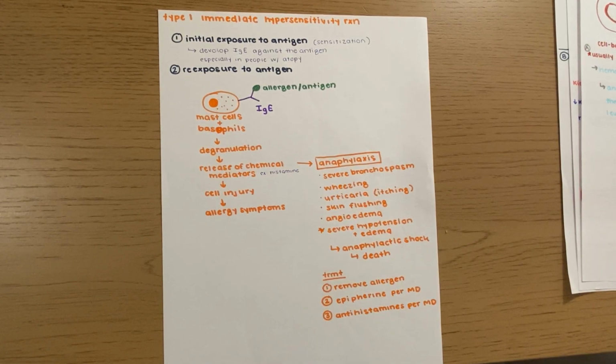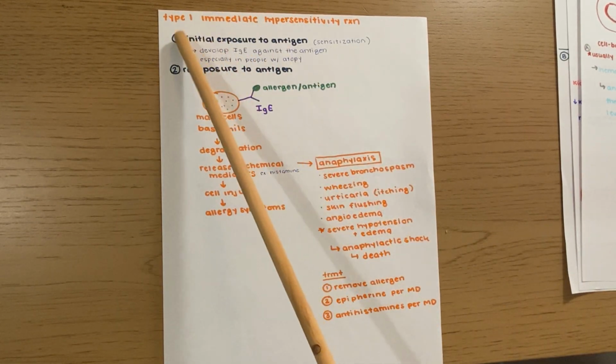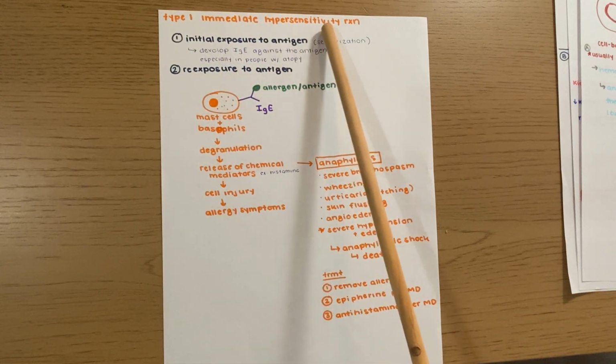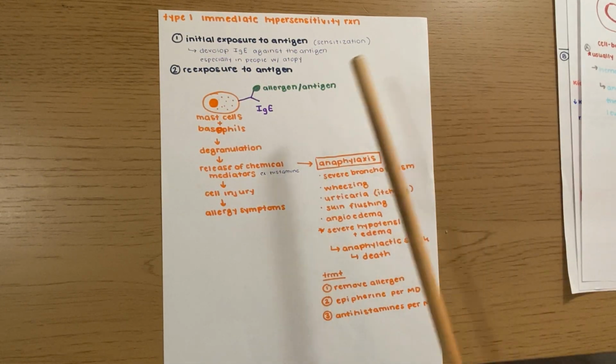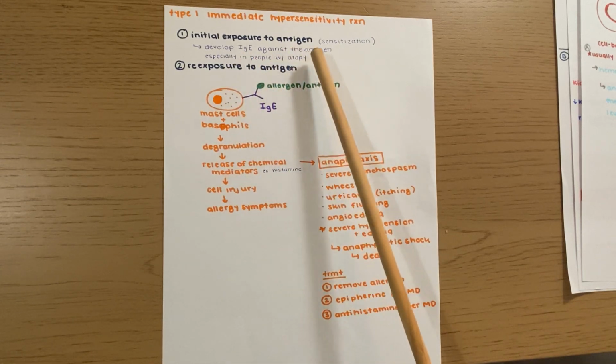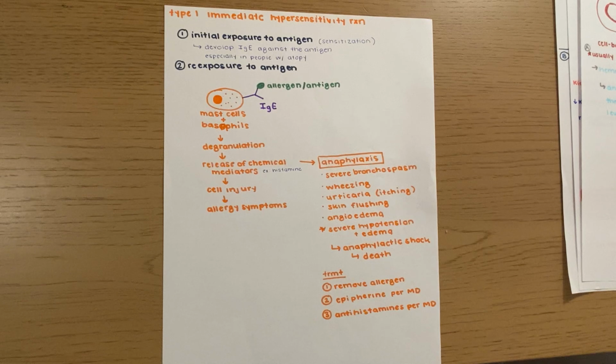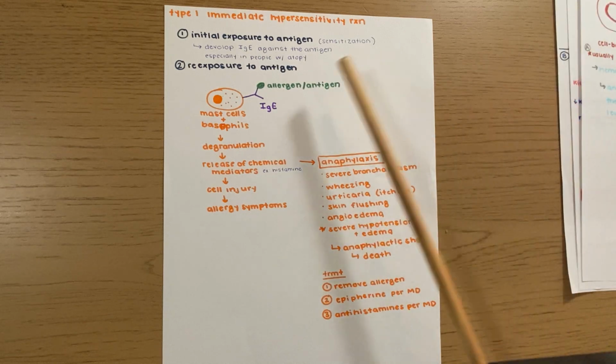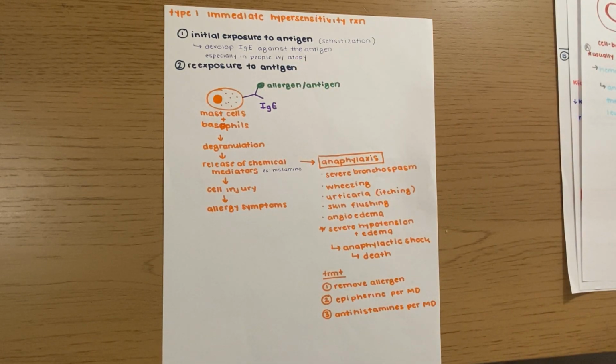There are 4 types of hypersensitivity, and we'll start with type 1. Type 1 is also called immediate hypersensitivity. First there's an initial exposure to the antigen, which is the sensitization phase, in which you develop IgE antibodies against the antigen from the first exposure. This occurs especially in people with atopy. Atopy is a genetic component that makes you sensitive to these allergens, and you typically would have asthma and eczema and allergic rhinitis.